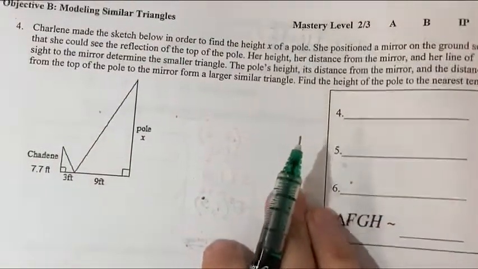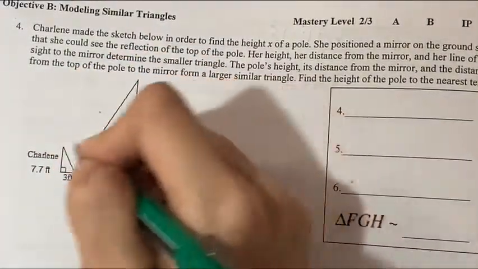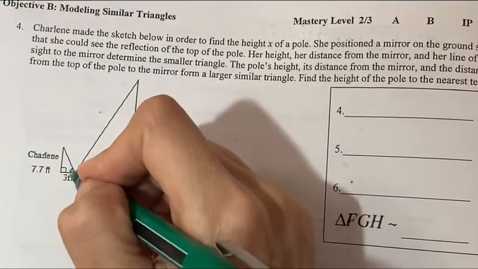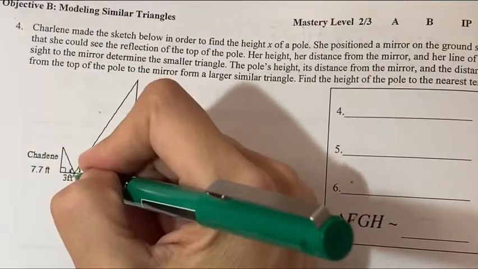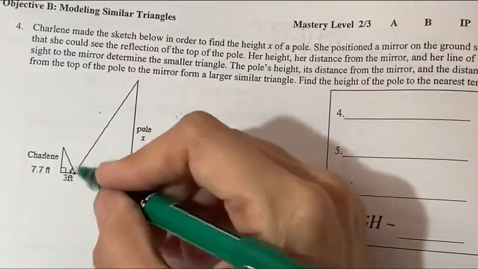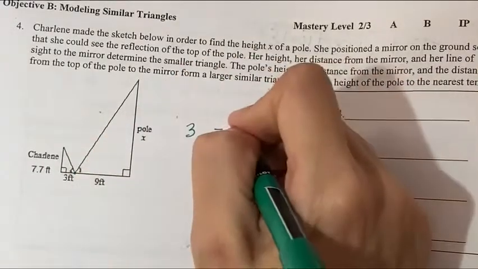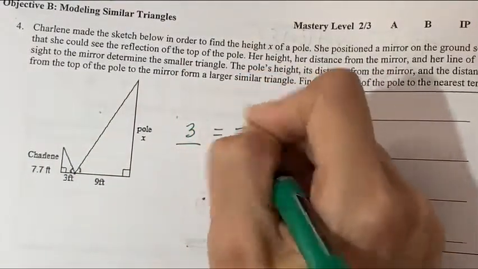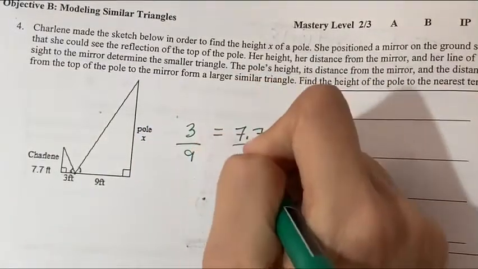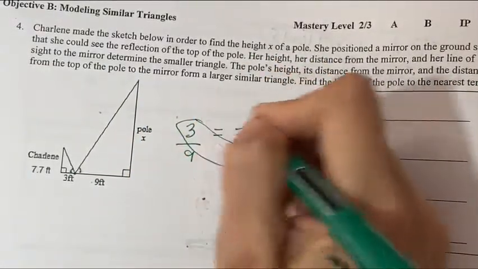Okay, so they've set this problem up and they've said solve for the pole. Are these two triangles similar? Yeah, because of angle-angle similarity. The mirror creates the same angle going up when I look at the image as going down. So let's take the small triangle and order the sides least to greatest. The two sides, not the hypotenuse, are 3 and 7. And in the bigger triangle, the two sides in order least to greatest are the 9 and the x. Okay, so we're going to cross multiply and solve.